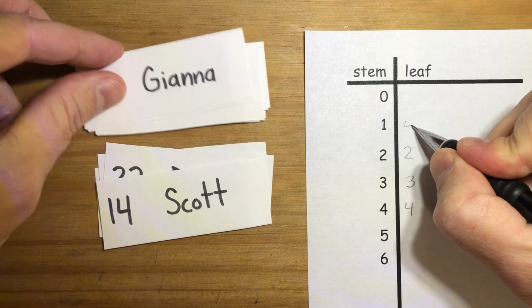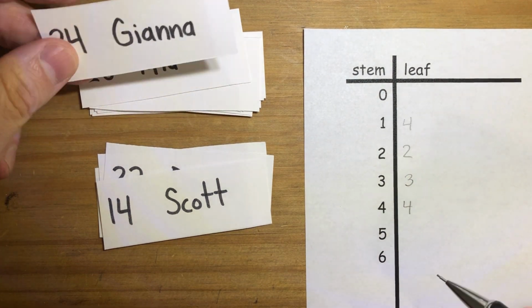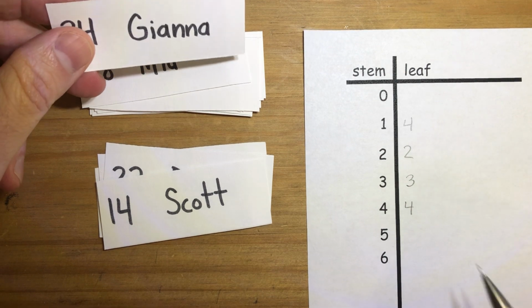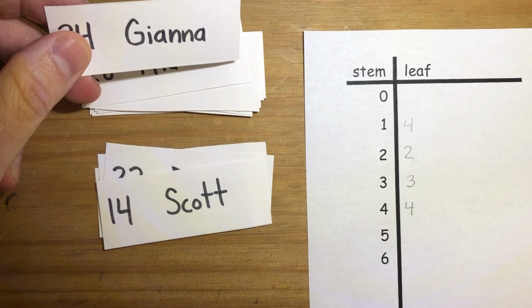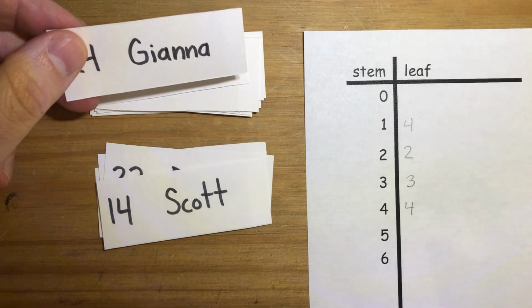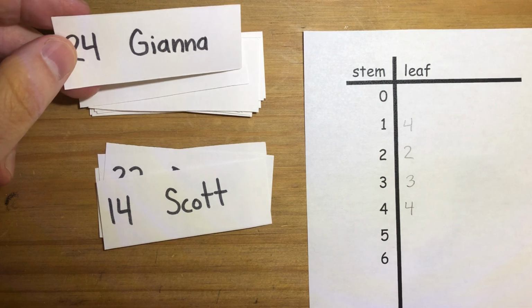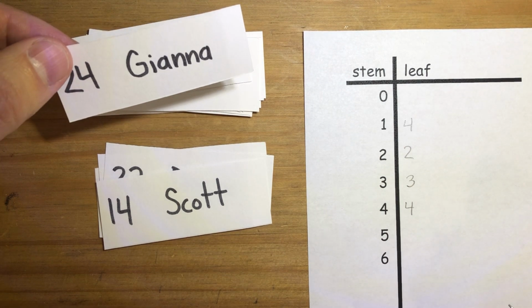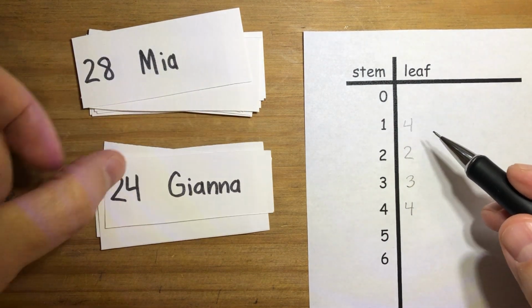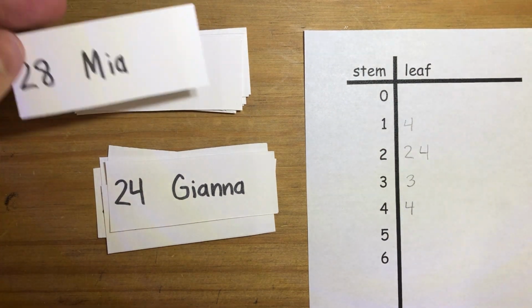Scott is 14. Now the reason I started with 0 and ended with 6 is I did tell everyone to make sure that they kept the ages between 5 and 58. And so I'm understanding that if there was a 5-year-old, I could put them there, a 58-year-old go there. I don't really need the 6 there, actually. Okay, so Scott was 14. Gianna was 24. Now you'll notice that the 4 goes right there after the 2 with no comma.